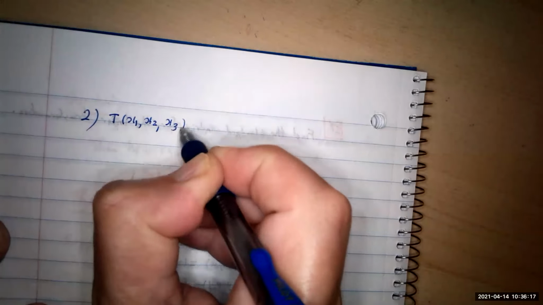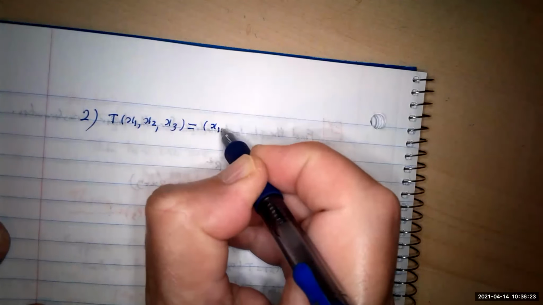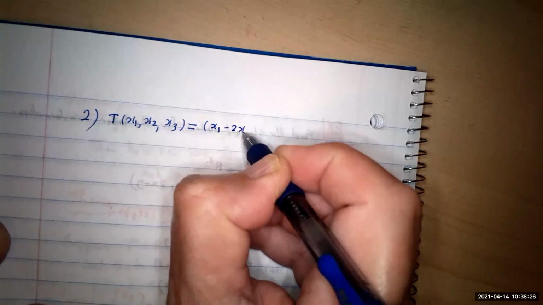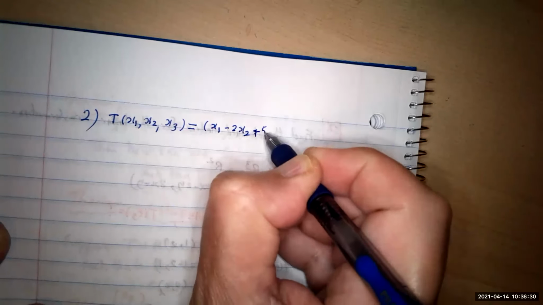So we continue with the second one. You'll be given T of (x1, x2, x3), 3 variables, equal to x1 minus 2x2 plus 5x3.